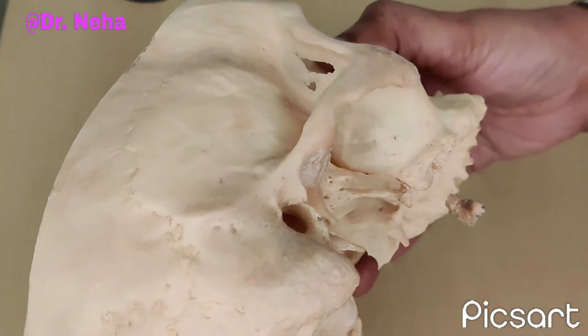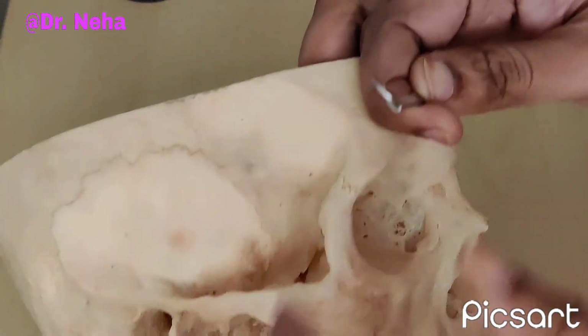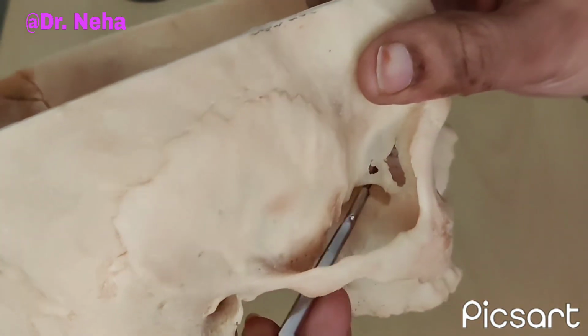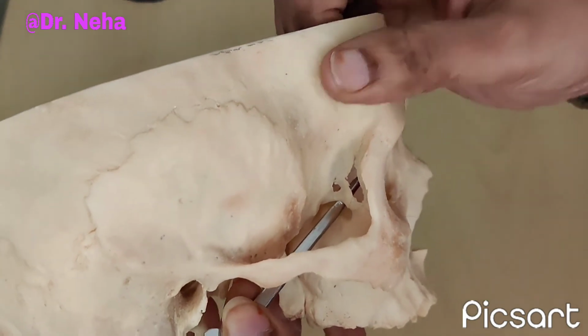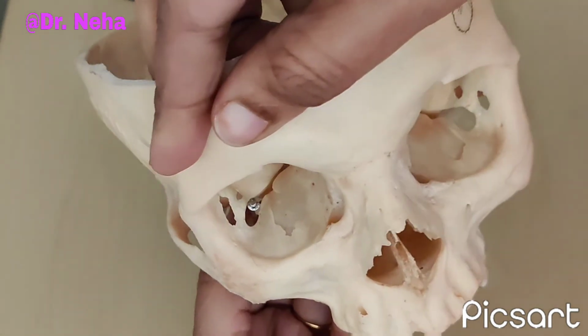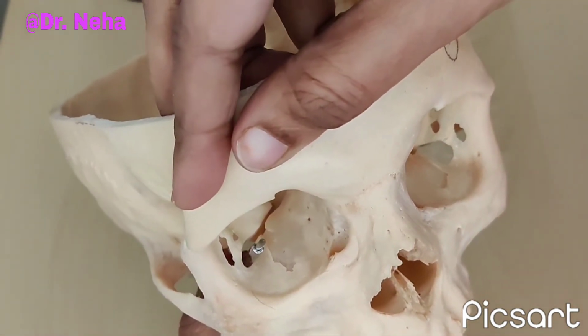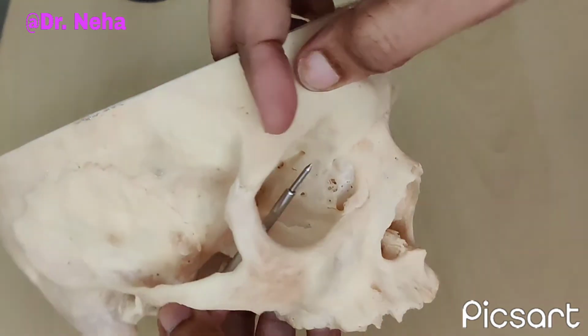Then the communications of the infratemporal fossa are: anteriorly, this infratemporal fossa communicates with the orbit. As we can see, this is the inferior orbital fissure. Here we can see this is the inferior orbital fissure. Through the inferior orbital fissure, the anterior wall of the infratemporal fossa communicates with the orbit.